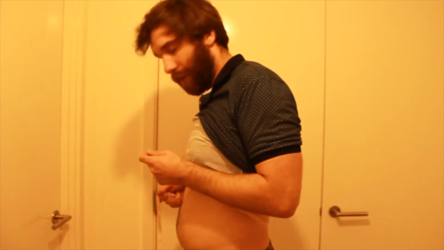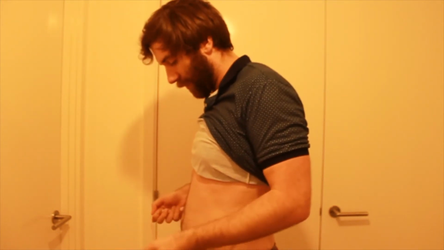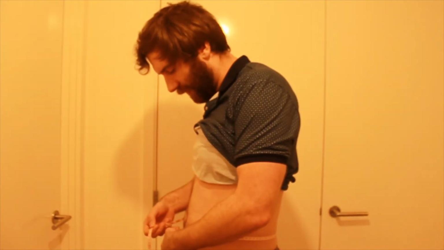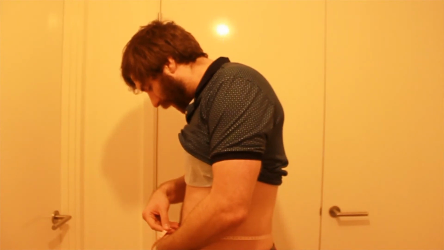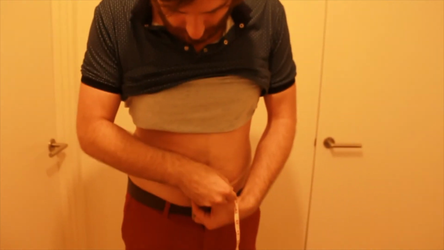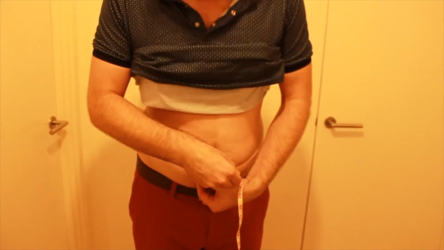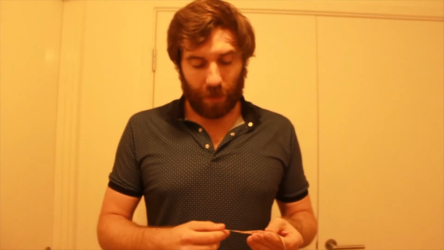For some people it might be above the belly button. For me, it's going to be slightly below. So I'm making sure that the tape is parallel to the floor. And as I measure, I can see that my circumference is approximately 99 centimeters. You don't have to do it in centimeters, you can do it in inches, but obviously the calculation will be slightly different. My tape allows both, but it's up to you, whatever is easier.